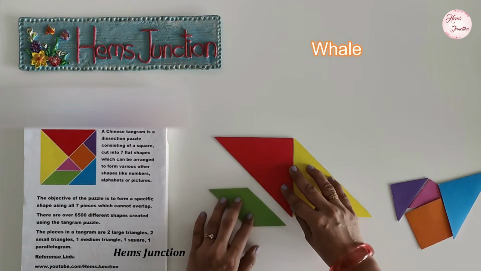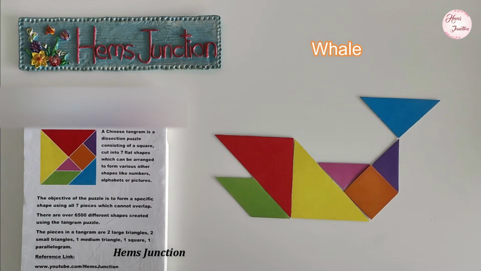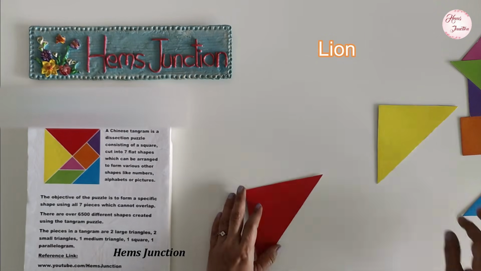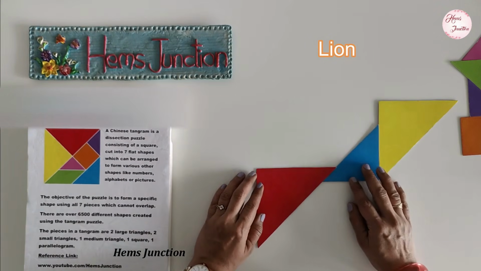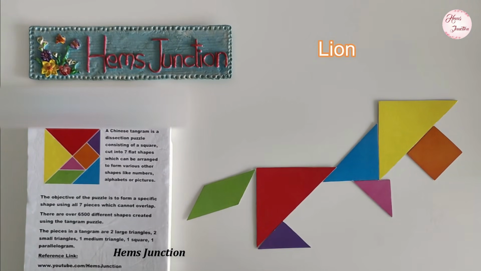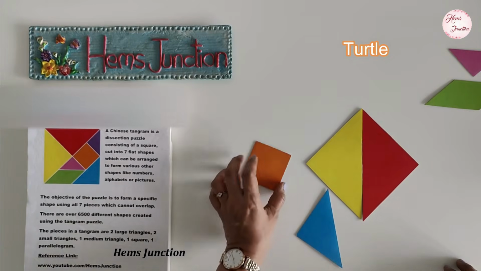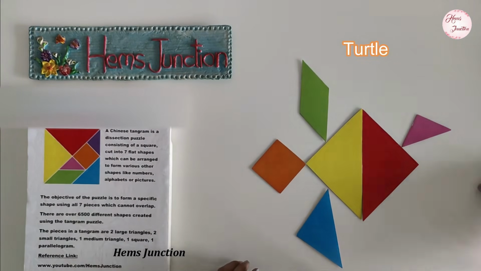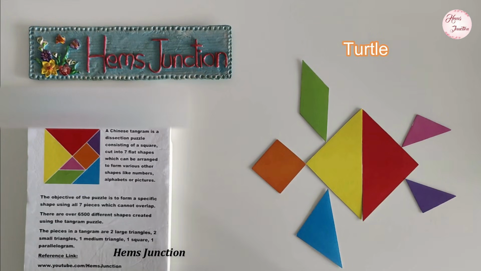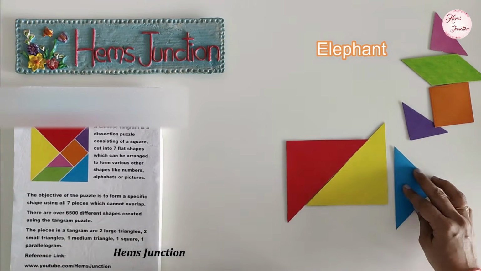Here is a tangram whale. A tangram lion. Here is a tangram turtle. Let's make a tangram elephant.